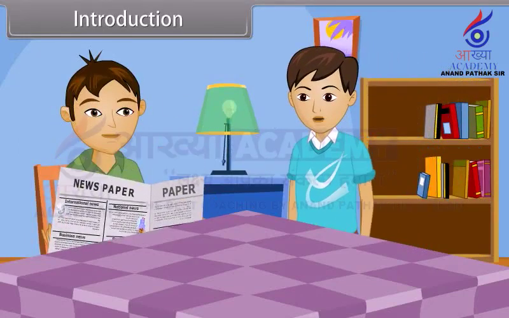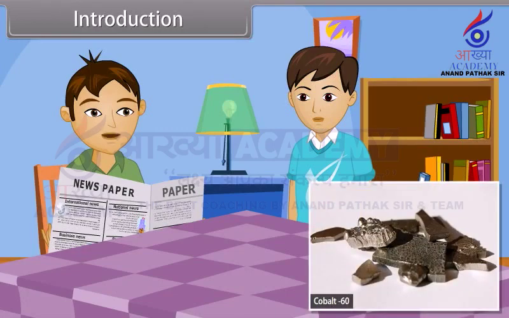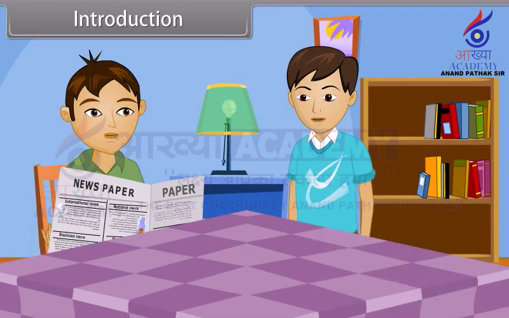Hi Rohit, what are you doing? Did you read the news of cobalt-60? No, what happened? The radioactive material cobalt-60 was found in Mayapuri, Delhi West. I don't know. And what is radioactive material? It is a kind of material which emits radiation which is harmful for life. Okay, so what happened at Mayapuri? They found radioactive material, and a person was dead after getting in touch with radioactive material. That is very sad news.